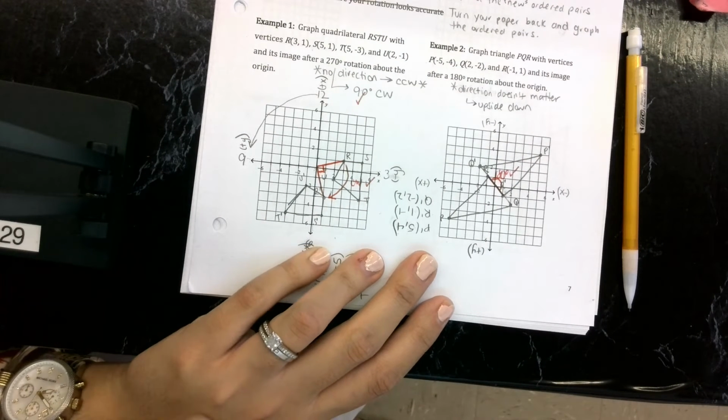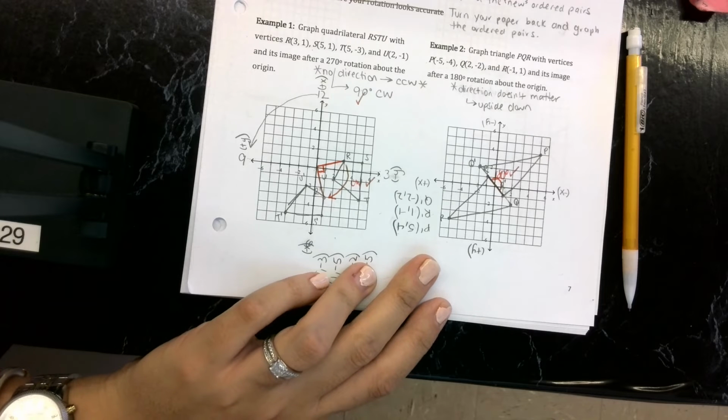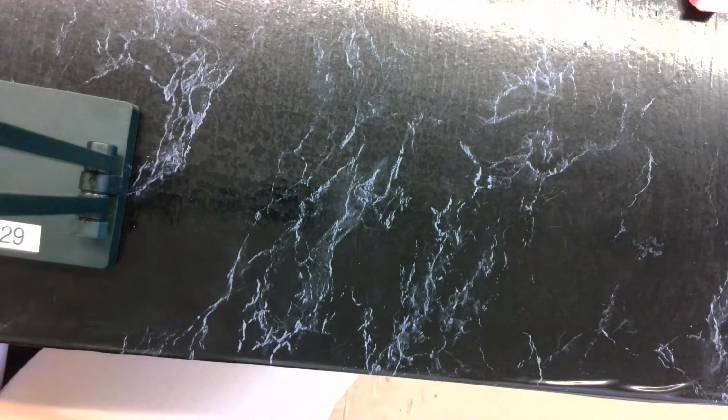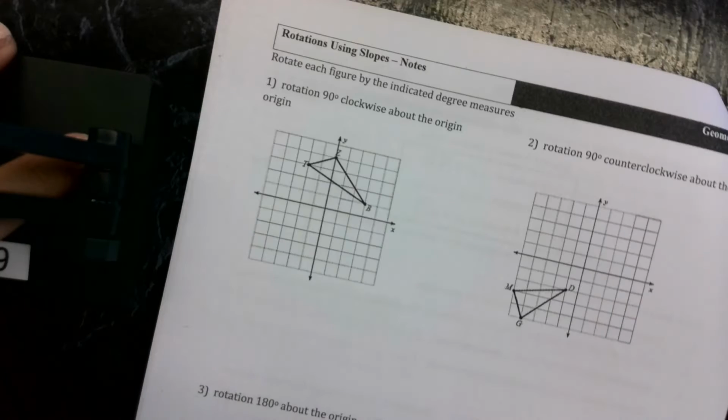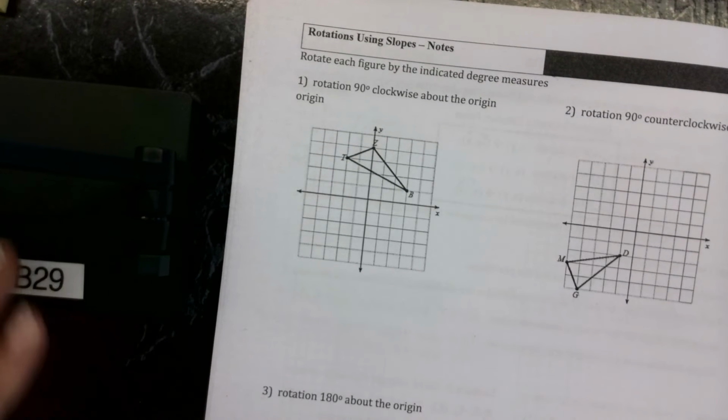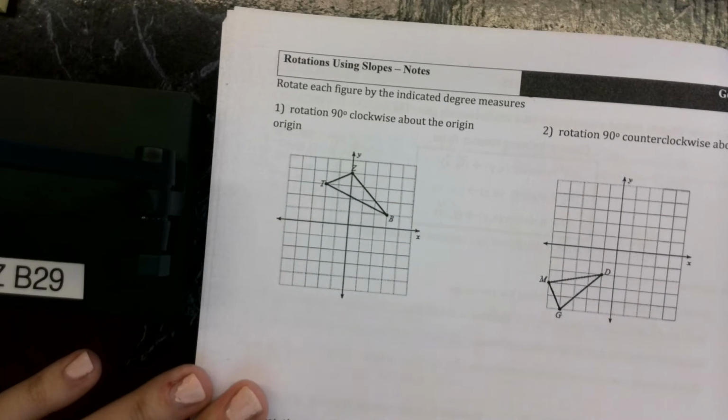How are we doing with physically rotating our paper? Okay, let's say that's not for you. If that's not for you, don't worry. I'm here to please. I got lots of methods. So if you don't like rotating your paper, maybe you like slopes. Maybe working algebraically is more your thing.